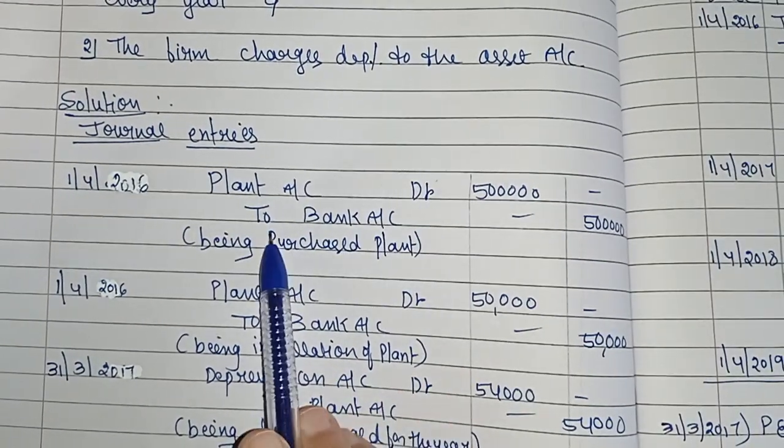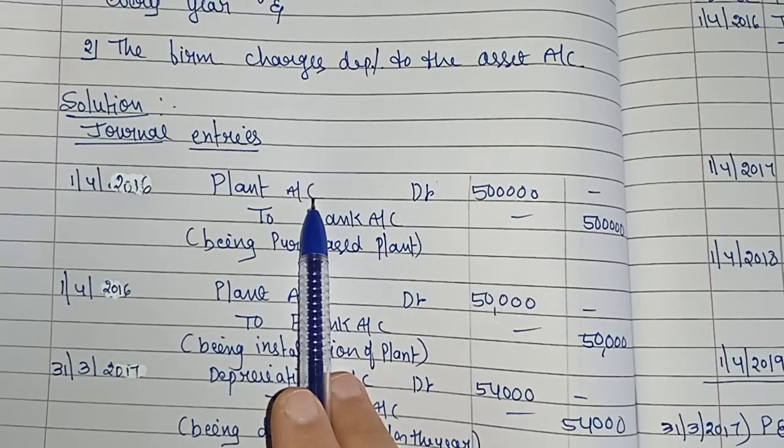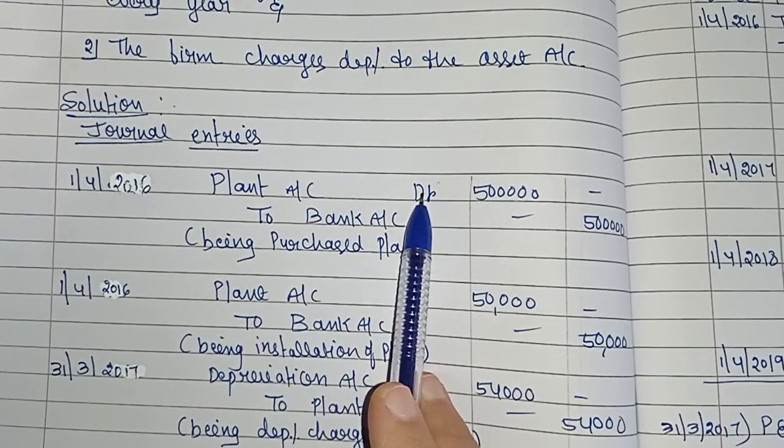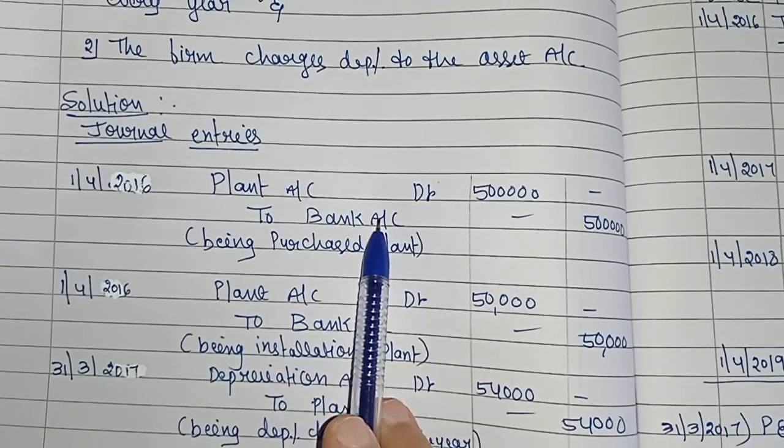Plant account debit to bank account. Here the plant account is debited, to bank account.